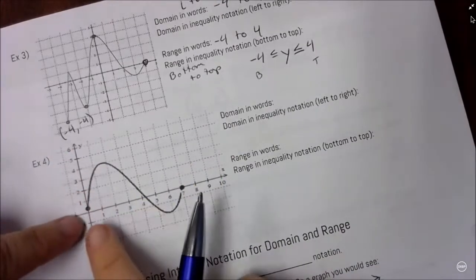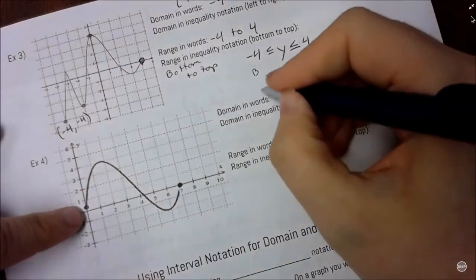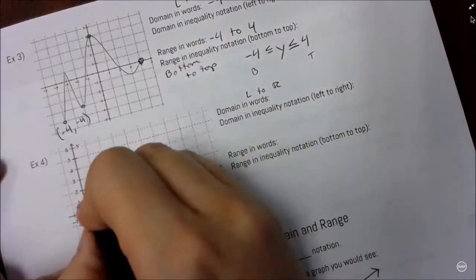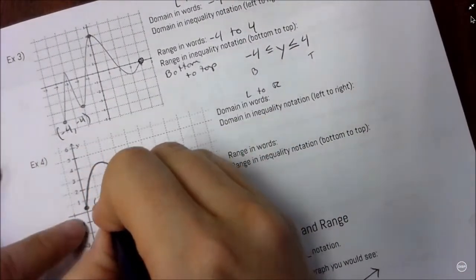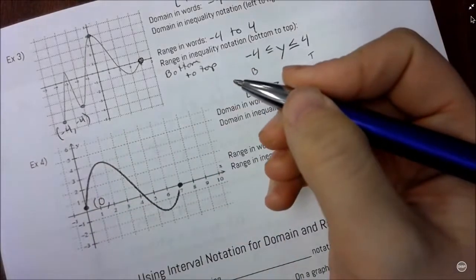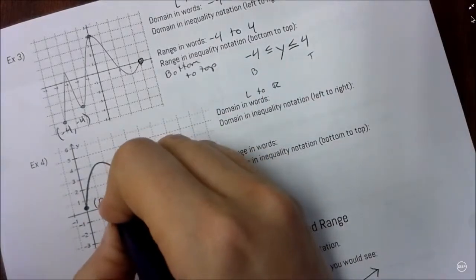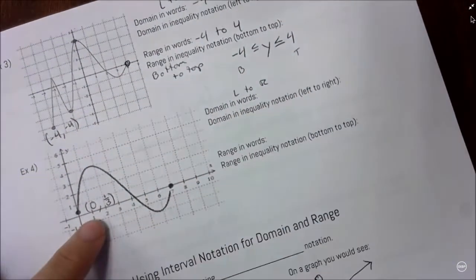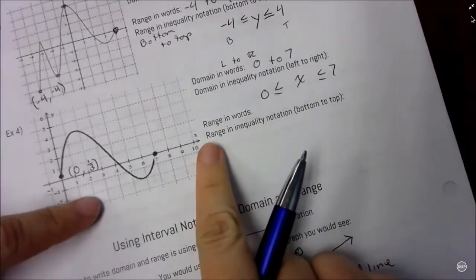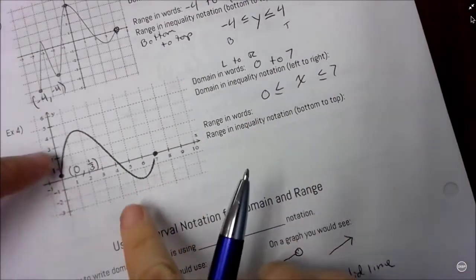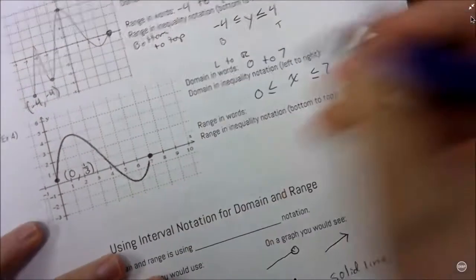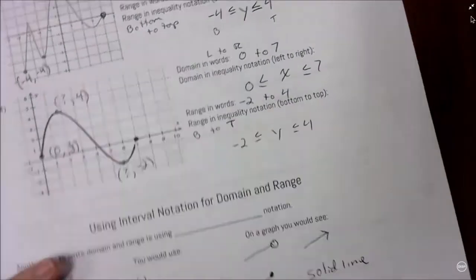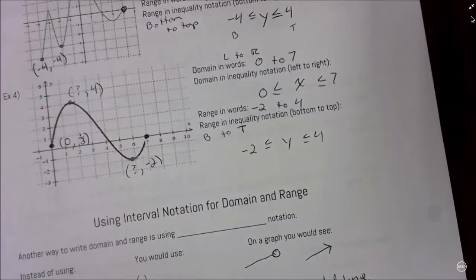Example 4, domain, left to right. So left to right. What's the leftmost x value? And it's like a decimal. I don't know. It's like a third. It kind of looks like it's a third of the way up. Whatever. It doesn't matter because I'm looking at the x value anyway. So, and then the range. So let's do bottom to top. Bottom to top. There's my domain and range on those.